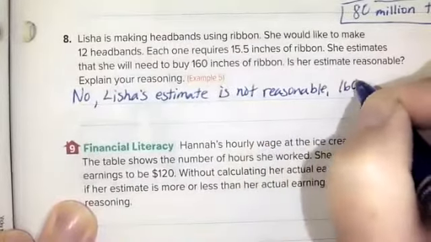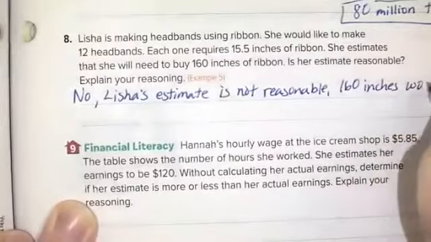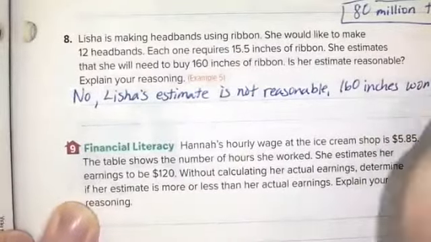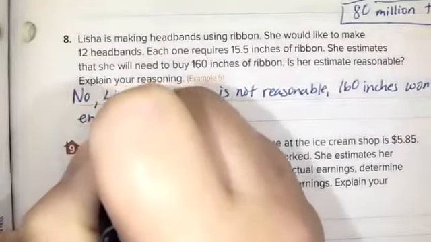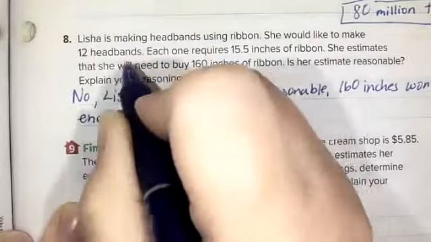160 inches won't be enough ribbon to make 12 headbands.